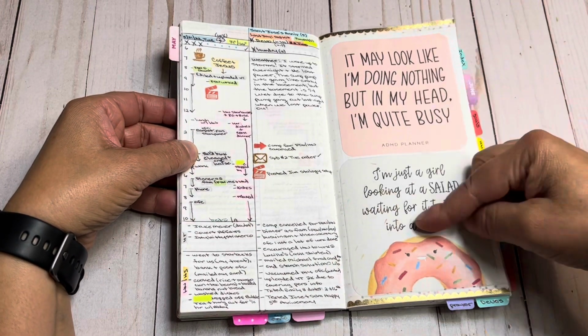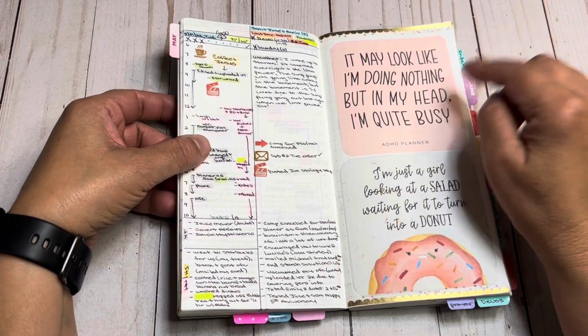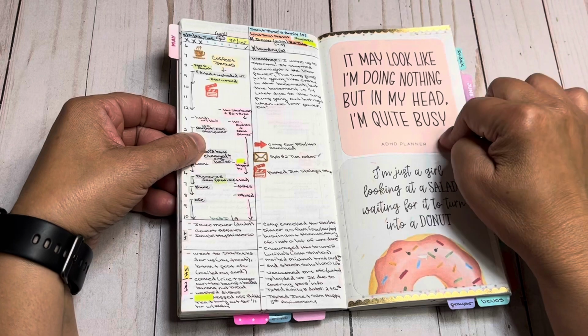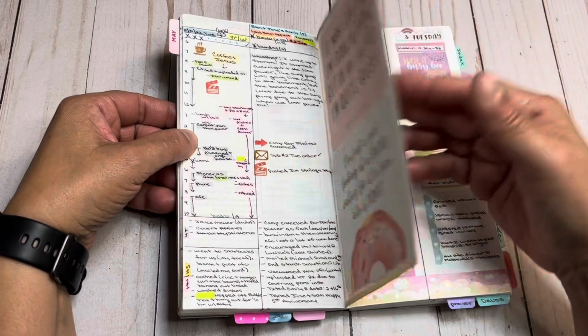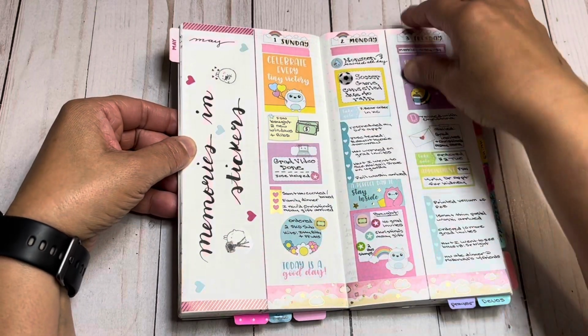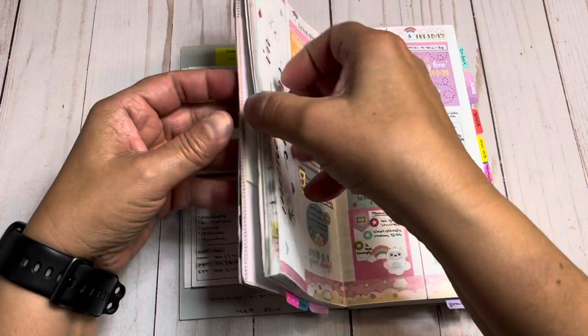So that's it. And then these are my two favorite quotes. It made it look like I'm doing nothing, but in my head, I am quite busy, and that is 110% true. So that is it. Oh, and then here is memories and stickers. So basically, this is the exact thing that's happening.